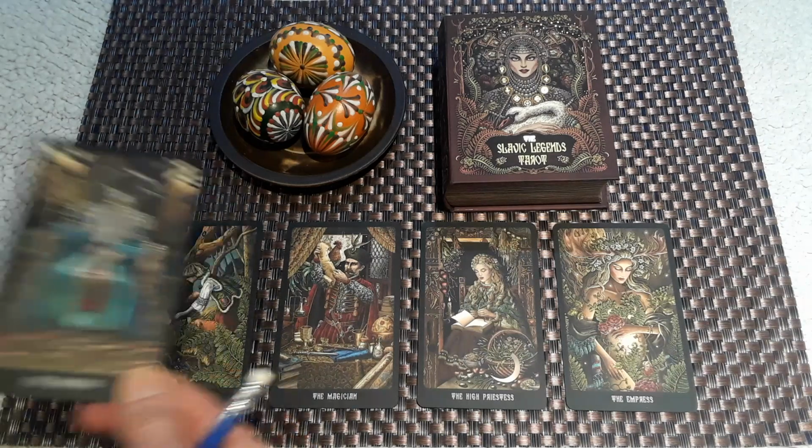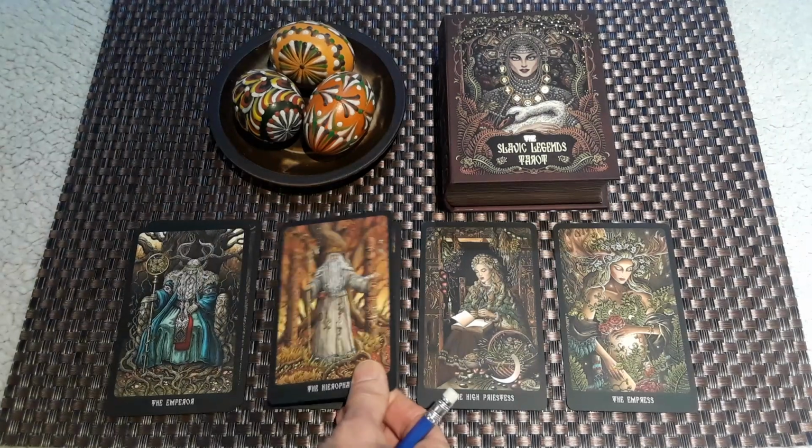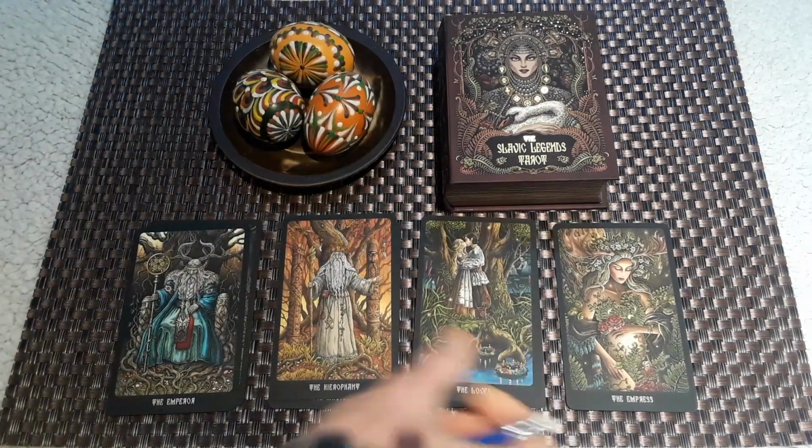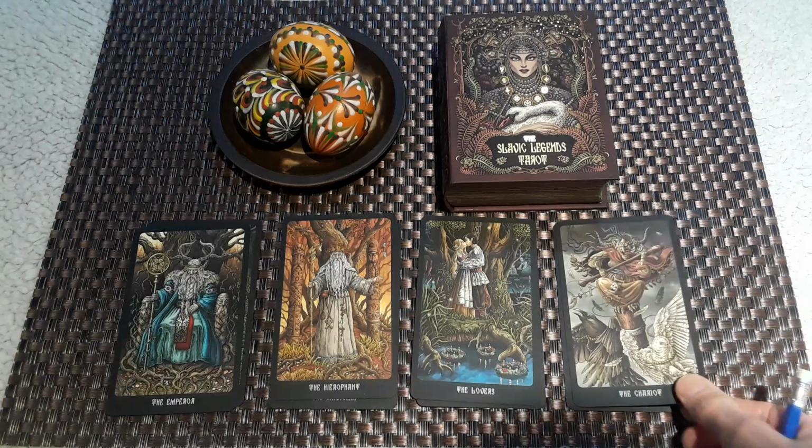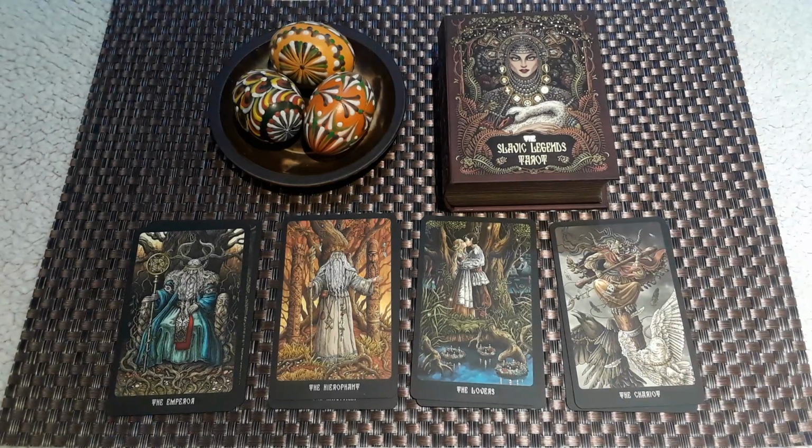Number 5, the Emperor, the Hierophant, the Lovers, and the Chariot. Emperor, it has a symbol here of God Rod, which is the original supreme deity of the Slavs, and he's the creator of the world. Hierophant, here we can see different symbols for different gods, so he would probably be a pagan priest or shaman or wise man.